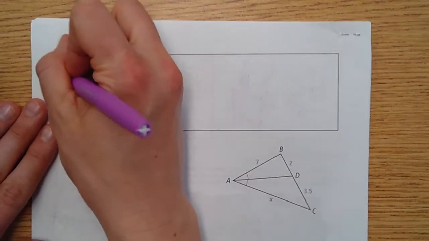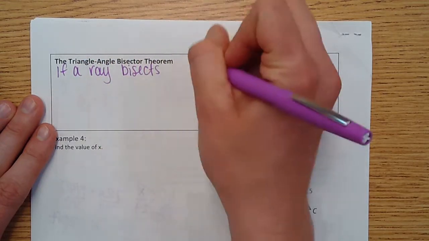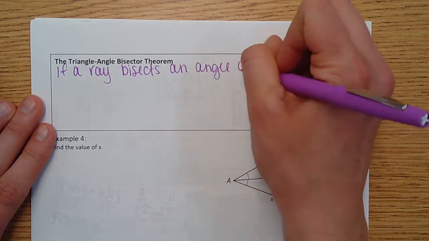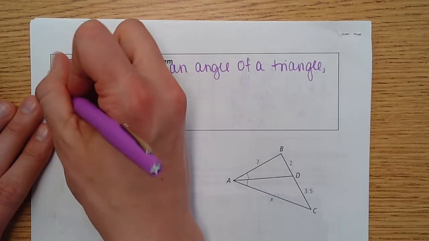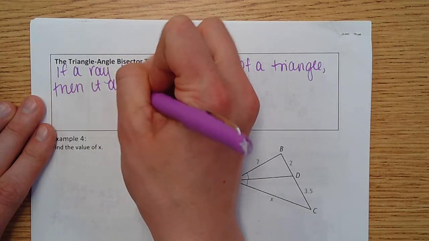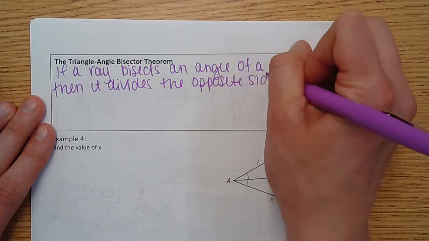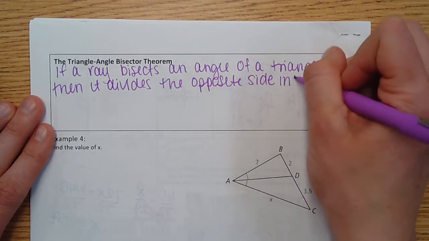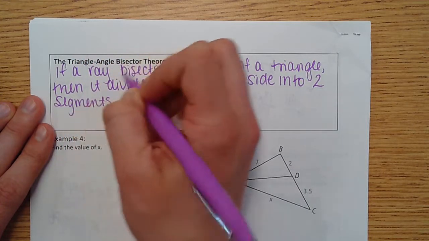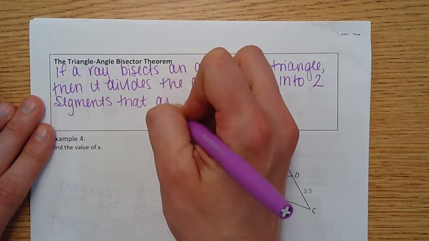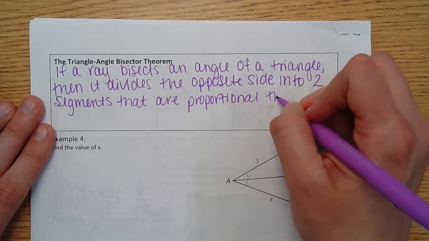This says that if a ray bisects an angle of a triangle, then it divides the opposite side into two segments that are proportional to the other two sides of the triangle.